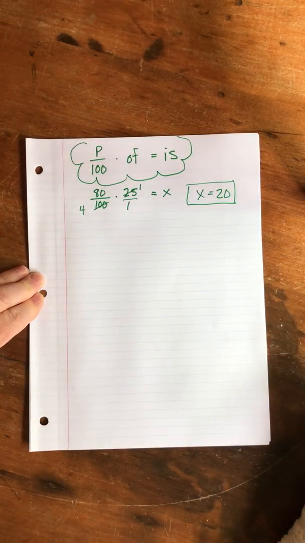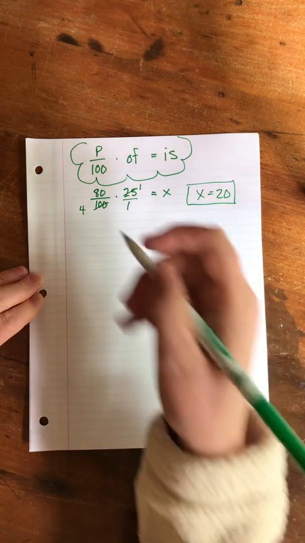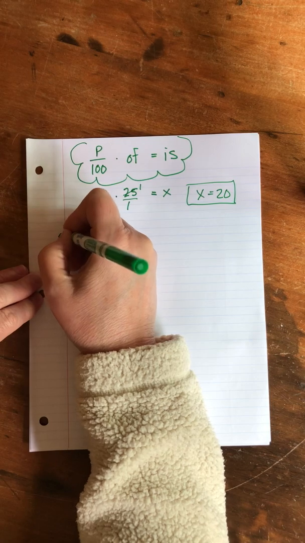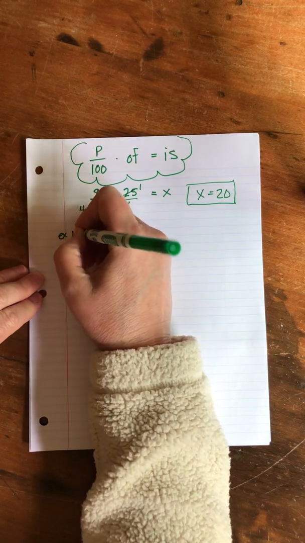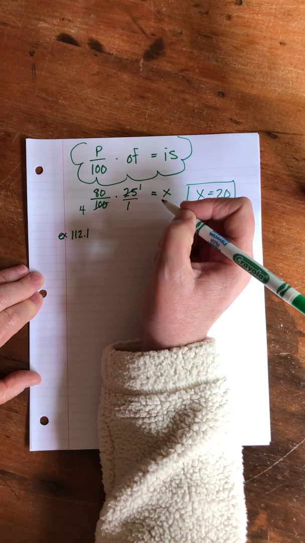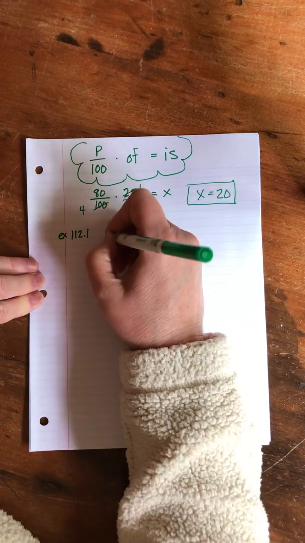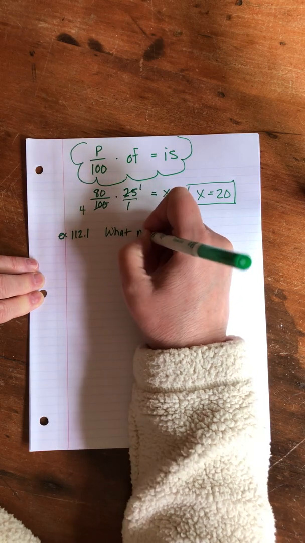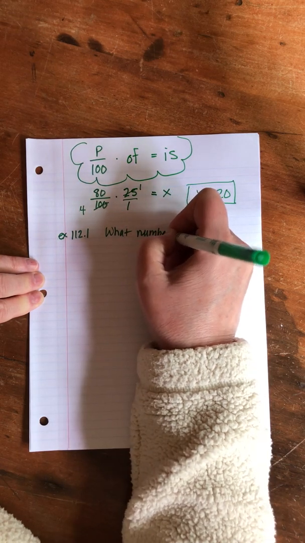Now, in the other 2 examples, 1 and 3, there's not a story. These problems are so much easier when there's a story. So sometimes I like to make them up, but let's try doing it just as is. What number is 75% of 20? I'm going to write it.